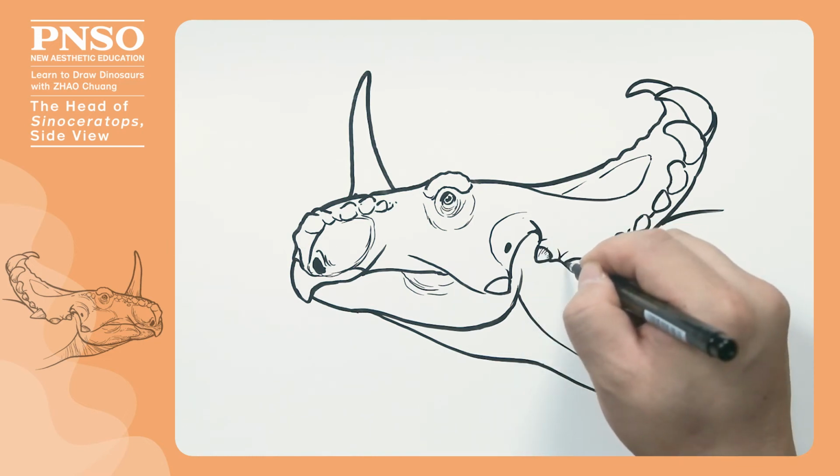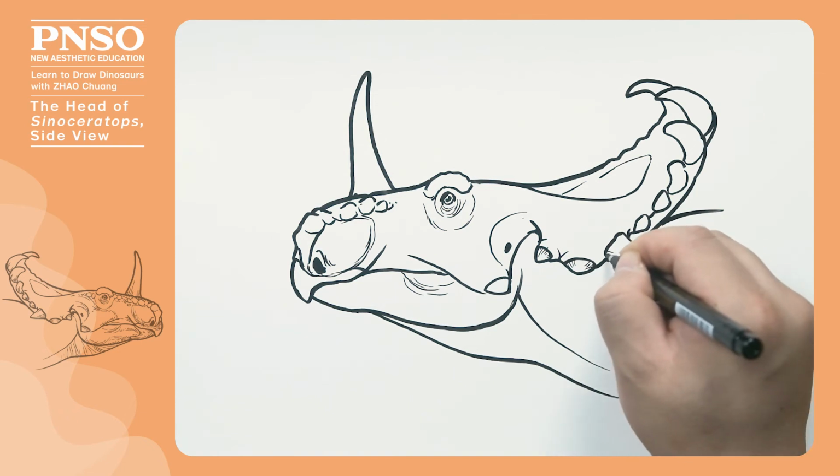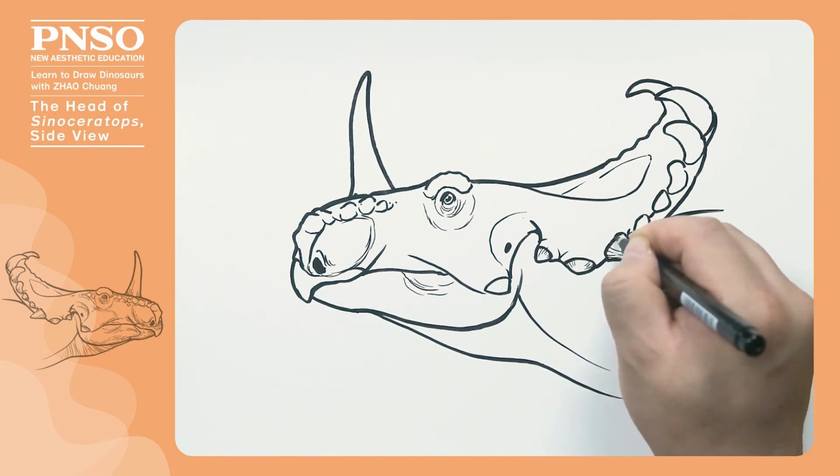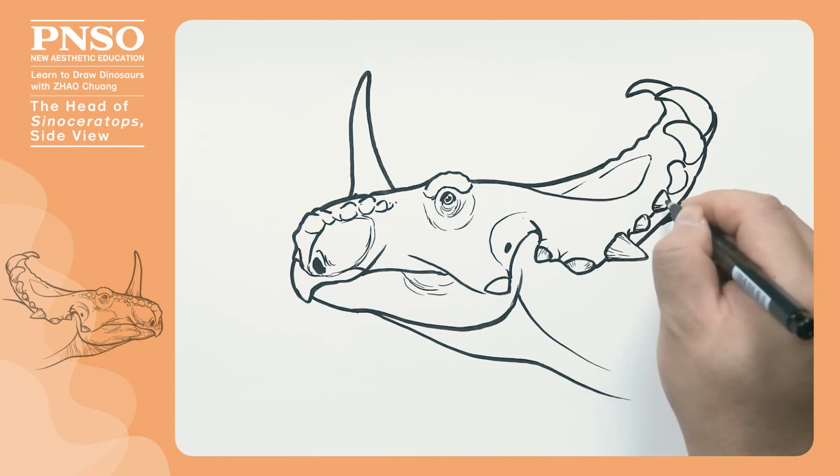As they were wrapped by keratin, we use fine lines to draw some textures on the sharp horns on its head frill, the jugal horn, and the beak, to show the hardness of the keratin.